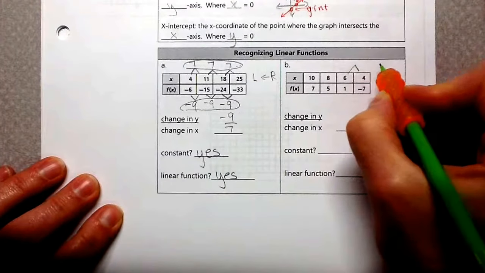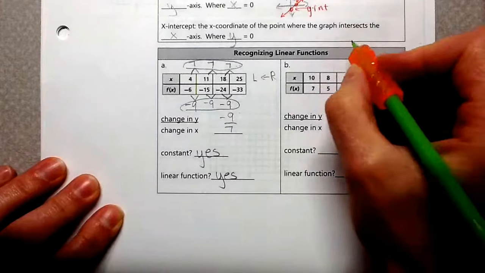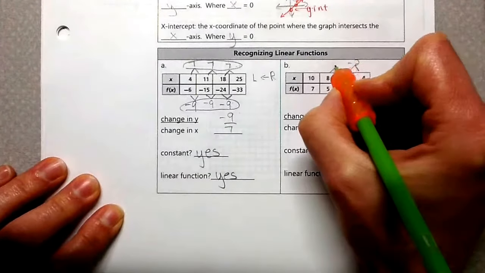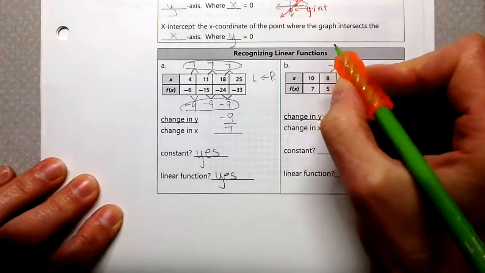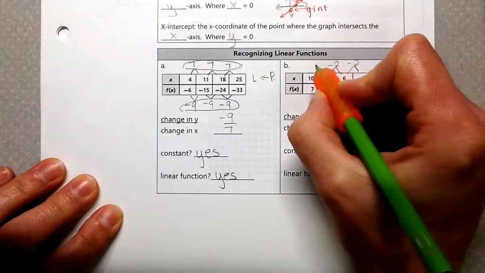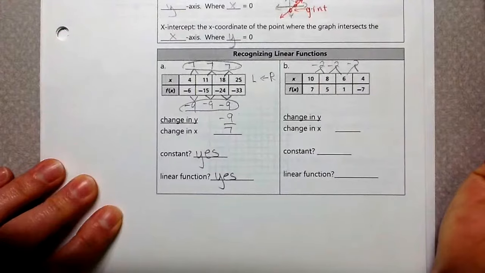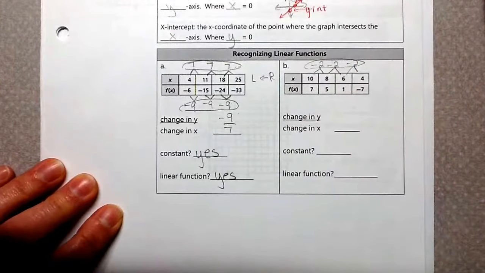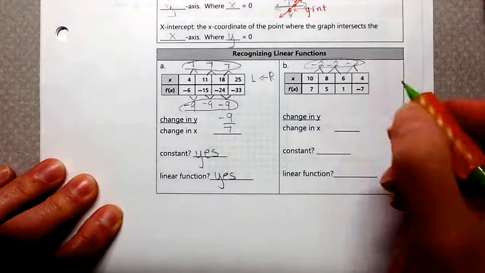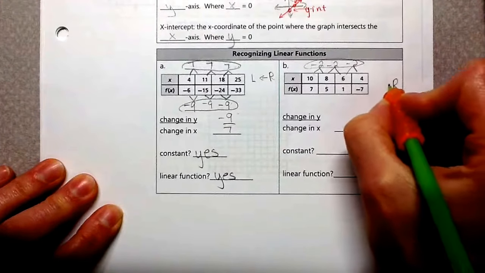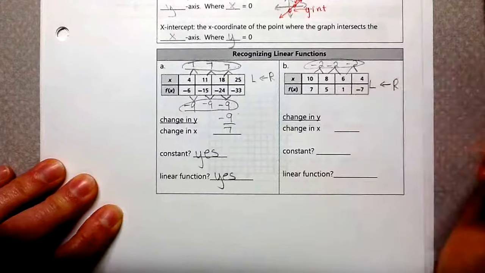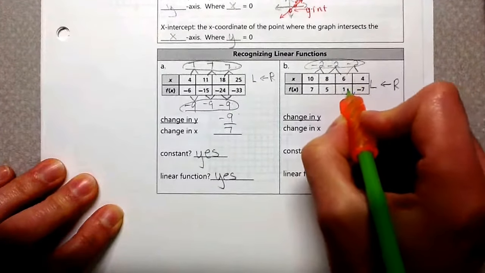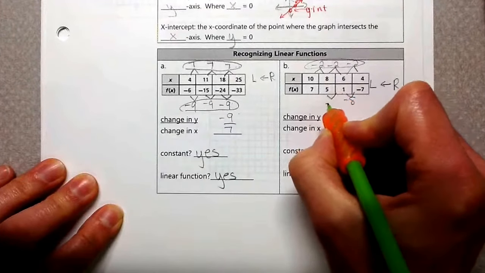We'll do 4 minus 6, and that's going to give us a negative 2. And we'll do 6 minus 8, and that's going to give us a negative 2. And then 8 minus 10 is also going to give us a negative 2. All right, so the change in the x's is constant. Now we're going to go ahead and do the y's. We'll do negative 7. Again, I'm doing from right to left so I don't mess up my sign. So negative 7 minus 1 is negative 8. 1 minus 5 is negative 4.